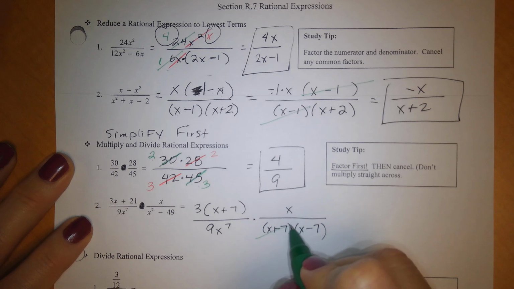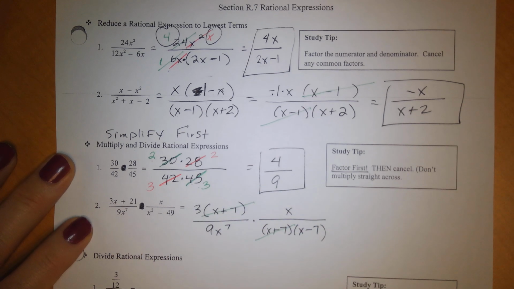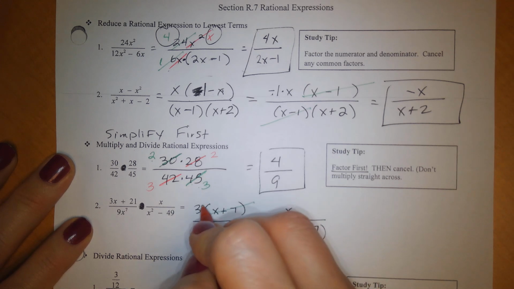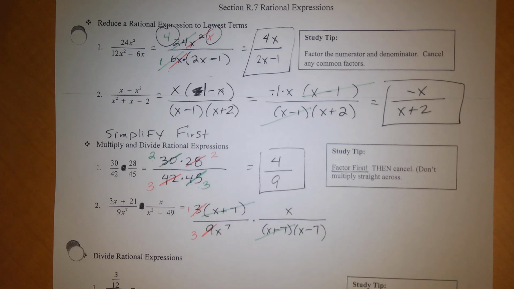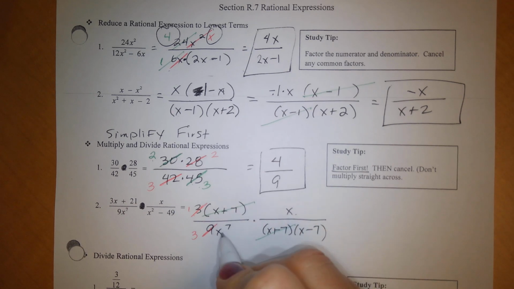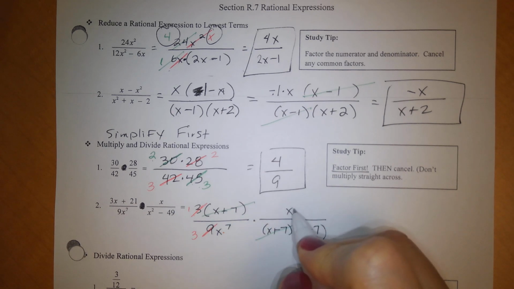You'll see that this x plus 7 and this x plus 7, the whole factor can be reduced. There's more that can be reduced. You'll also notice the 3 and the 9 can be reduced to 1 over 3. There's actually still one more thing. We can also reduce this x with this x. There's 7 here, but only 1 here.